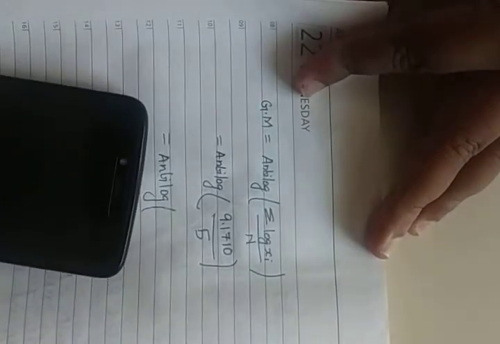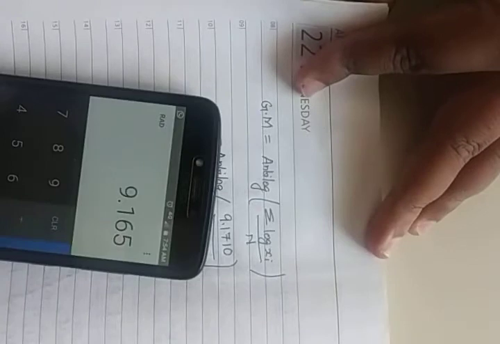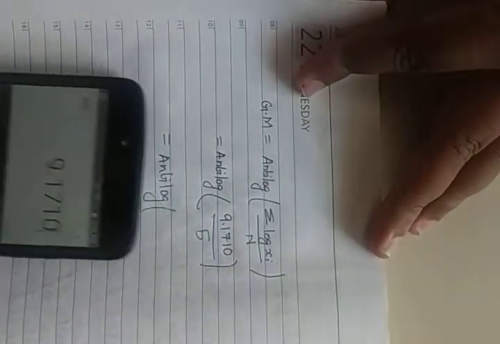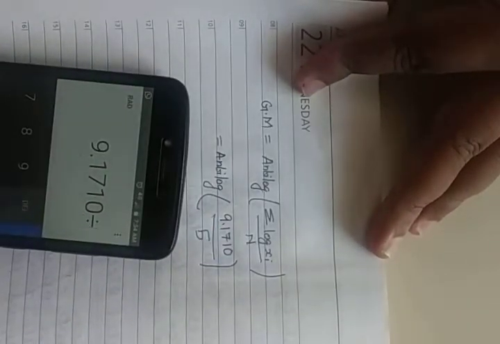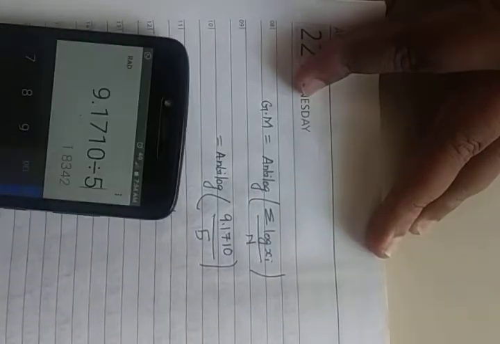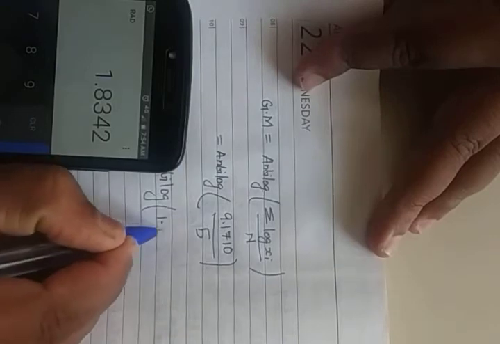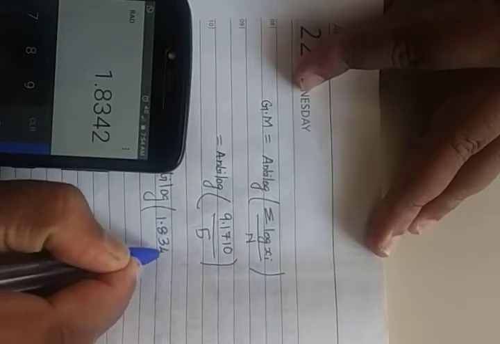So I am using the calculator again. The value I have written is 9.1710, divided by 5. So I have divided by 5 here. What's the value it's coming to now? 1.8342 will come. So this is the value we are getting.